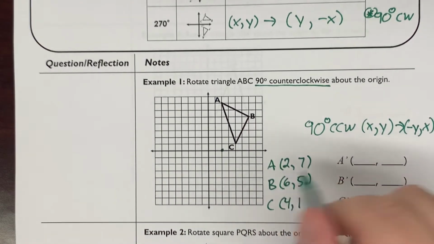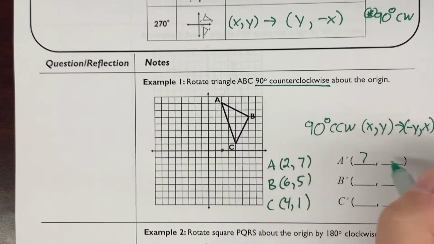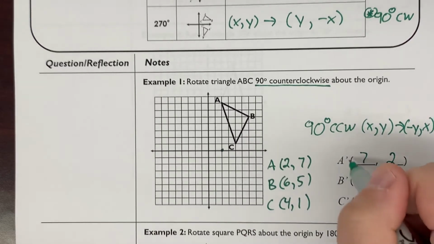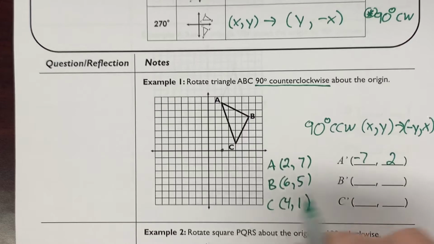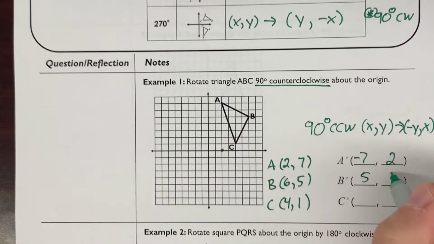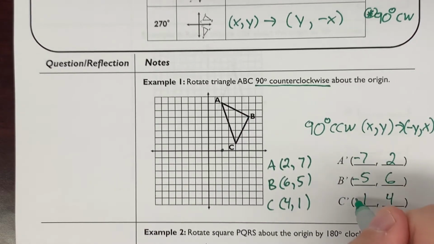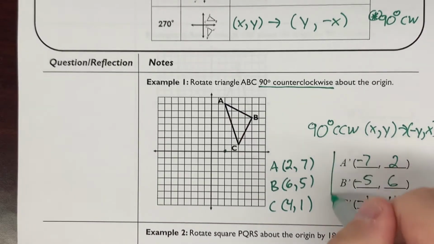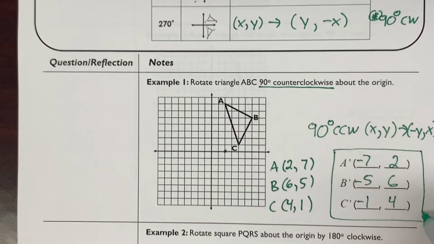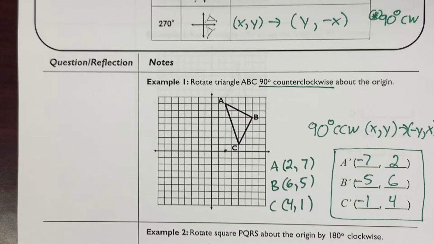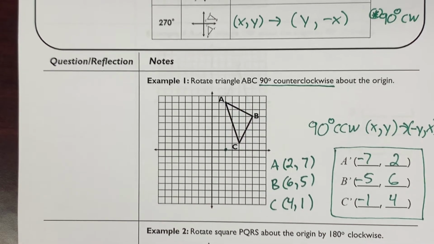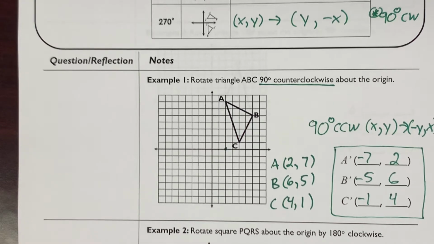So we're gonna flip-flop (2, 7) into 7, 2, and we're gonna take the opposite, negative 7. We'll flip-flop B into 5, 6. We'll take the negative of the y value, and we'll flip-flop C into 1, 4. We'll take the negative of the 1, at which point, that's our answer. That really is all it takes to do each one of these. Come up with the coordinate points, and then go through and simply apply the rule based off of whatever rotation you've been asked to do.